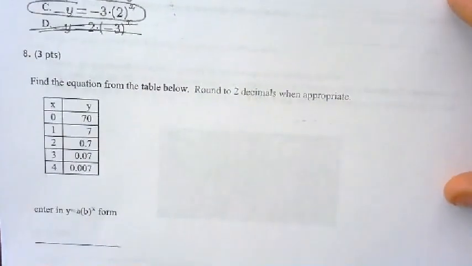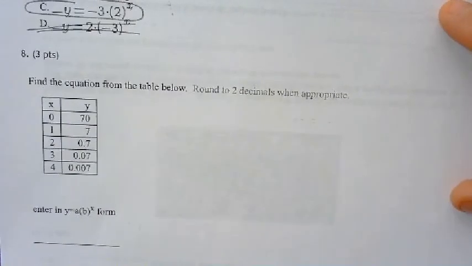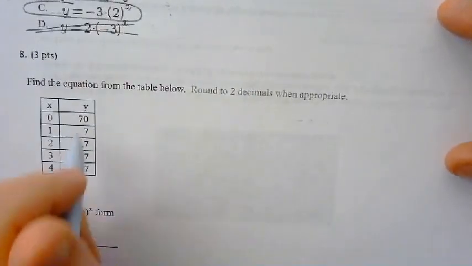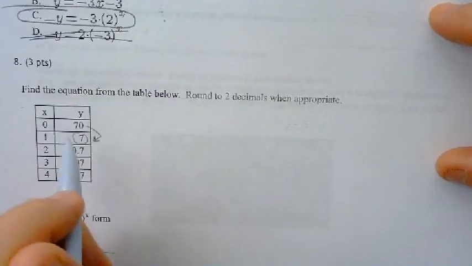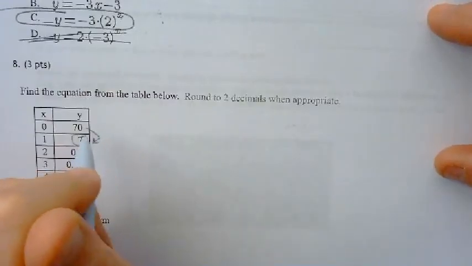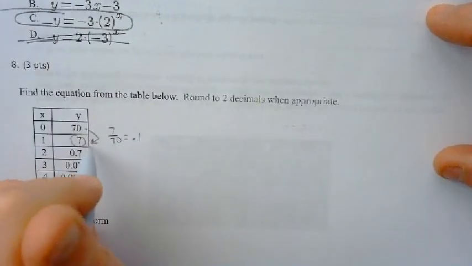Find the equation from the table. So I'm doing exactly the same thing that I did before. I can take any number, divide it by the previous to figure out if I'm multiplying by the same number. So if I do 7 divided by 70, that's 0.1. In fact, all of these are going to be 0.1.